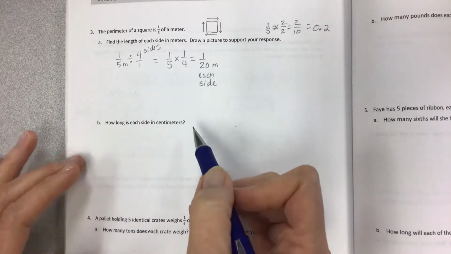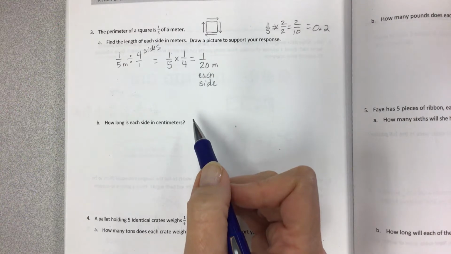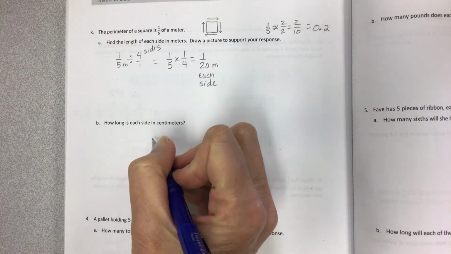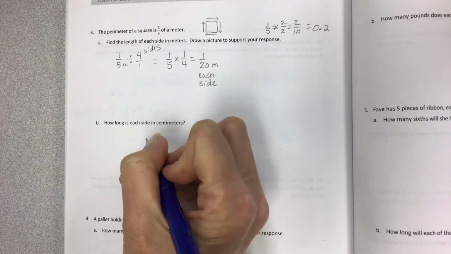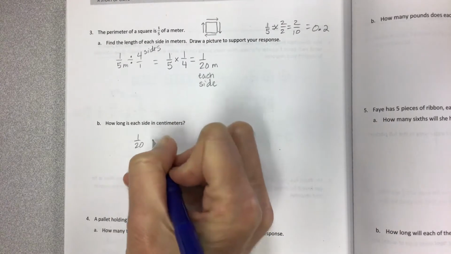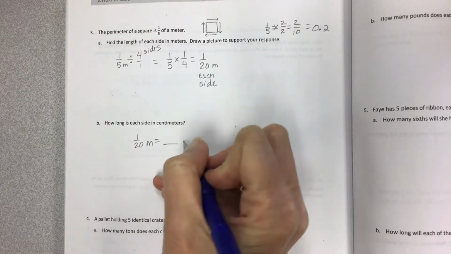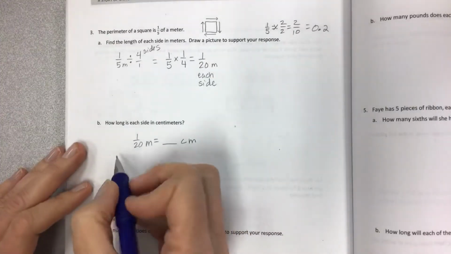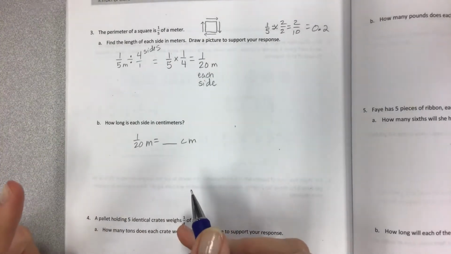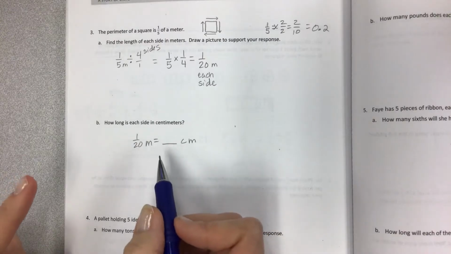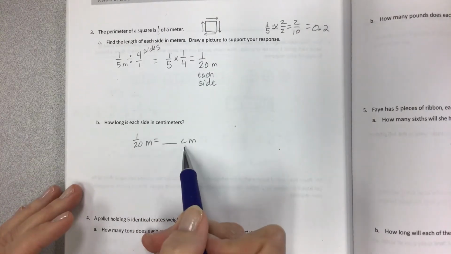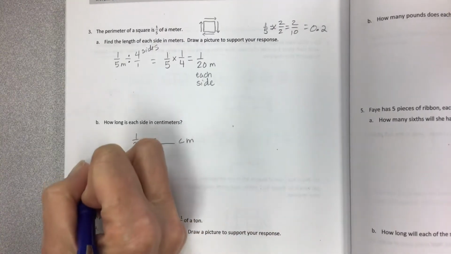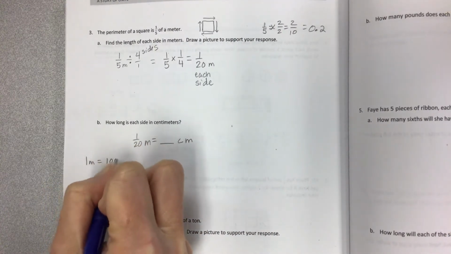Okay, so here, let's take our 1/20 of a meter, and we're going to convert this. If I have 1/20 of a meter, what does that equal in centimeters? Okay, and again, a couple different ways. You have to use page 167 for reference, and remember that a meter has 100 centimeters in it. You can do 1 meter equals 100 centimeters.